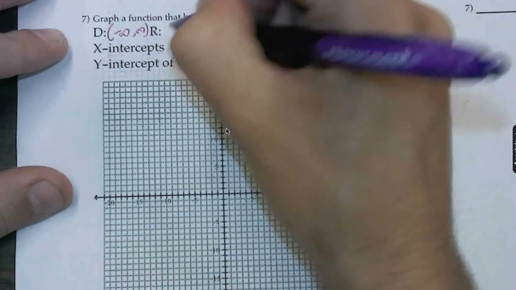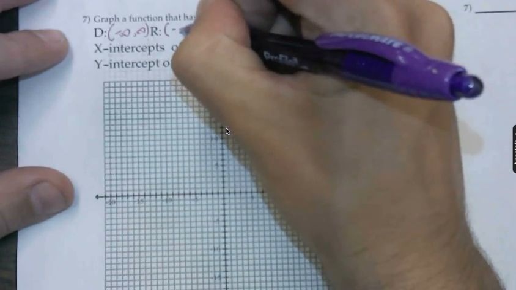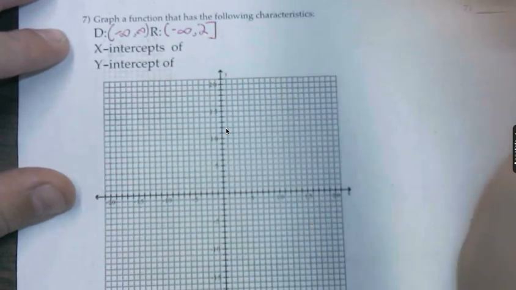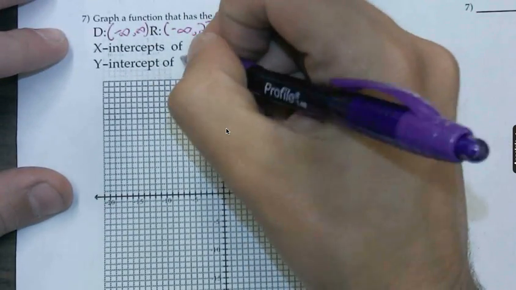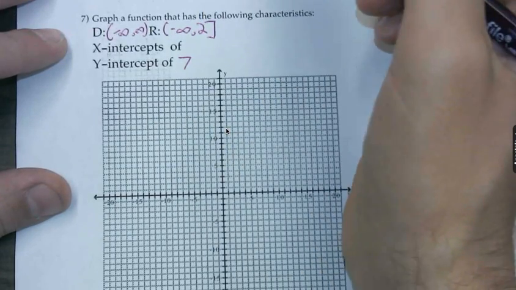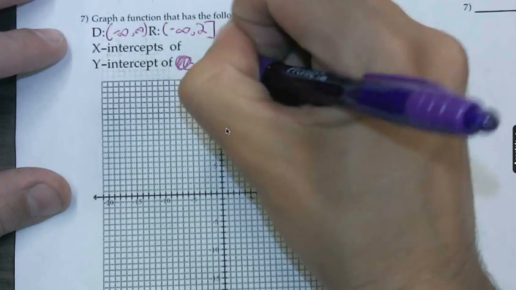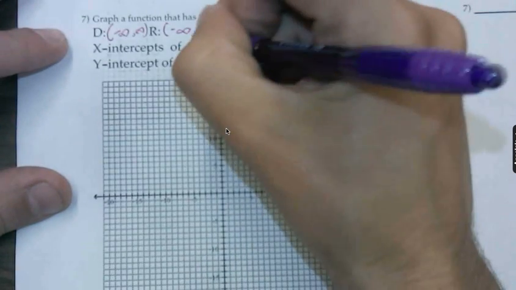Let's put the domain from negative infinity to infinity. Let's put the range from negative infinity to 2 with a bracket. And let's make y-intercept of 7. Oh, no, that actually wouldn't work. Let's just make it negative 2. And x-intercepts of 0 and 1.